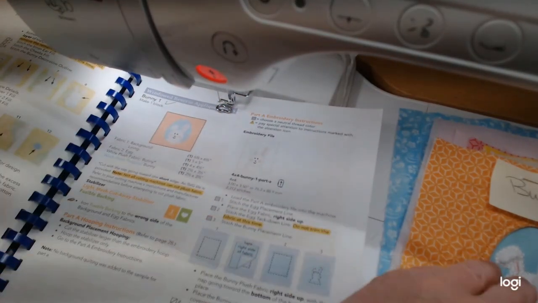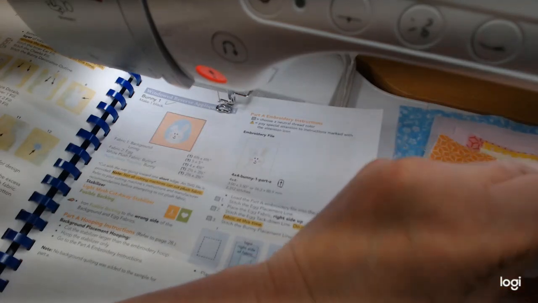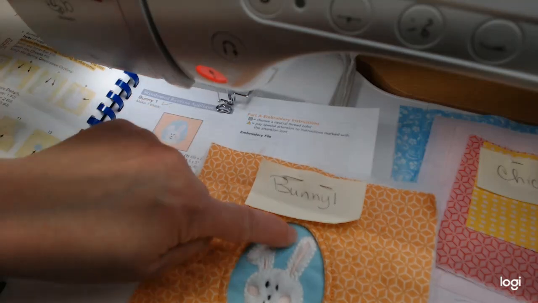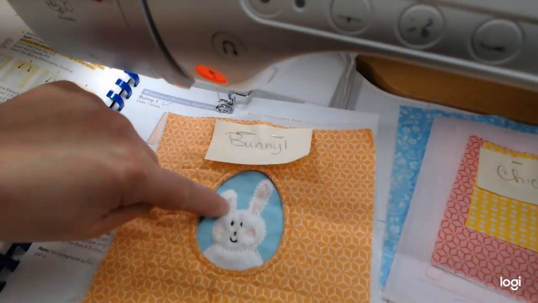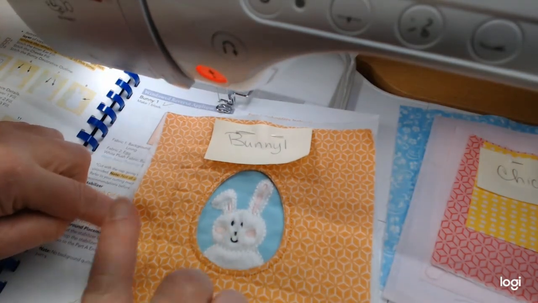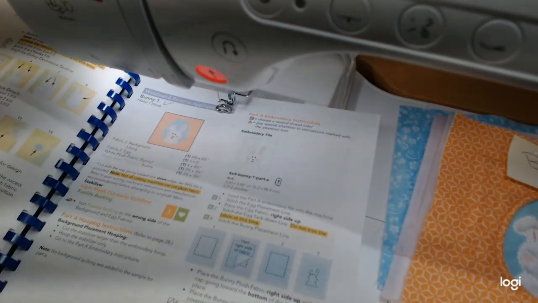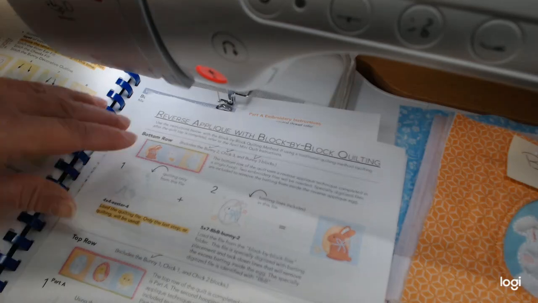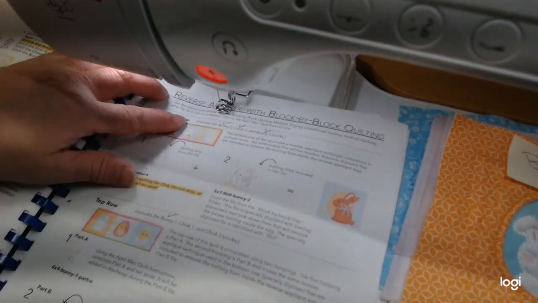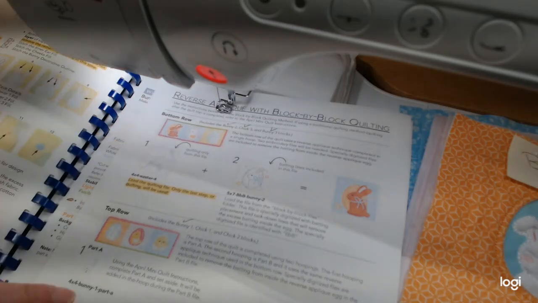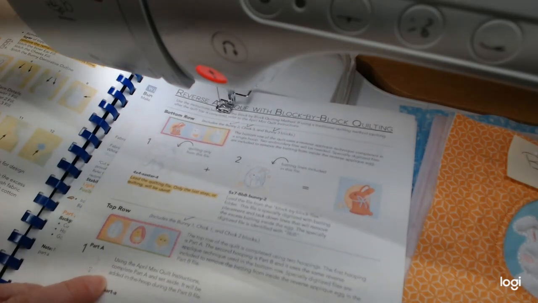Okay, so I've already done the bunny. What makes these different is that we're going to be sewing the little window part first, and then we're going to put it into the egg. So let's look at our instructions, and we're going to be back to the reverse applique with block by block quilting. These are the ones that we just did, the ones at the top here, and we're going to do these next.